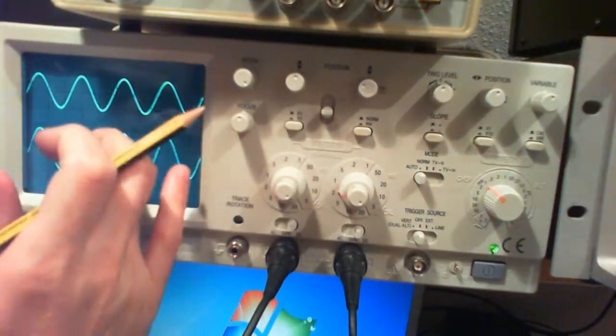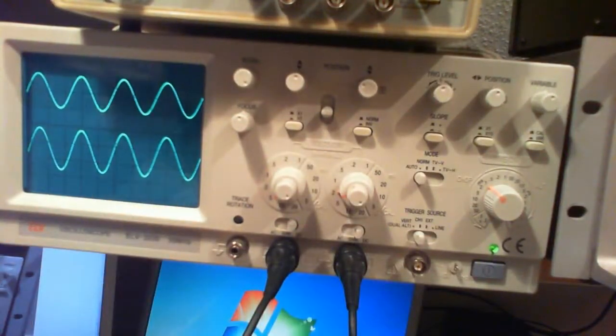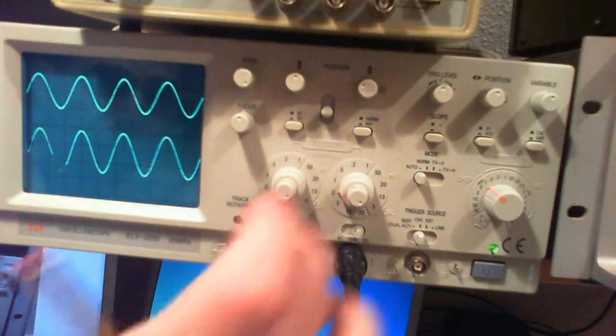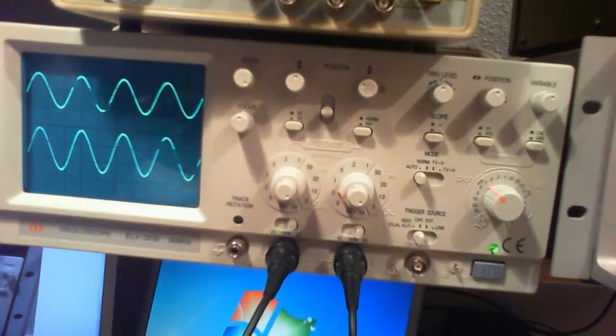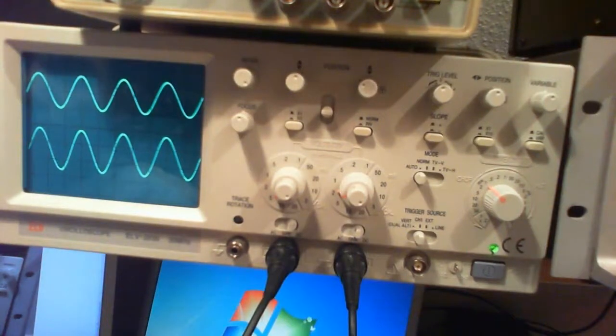The amplitude of this is 2.6, basically vertical units. 2.6 times 2, which is basically the voltage over here, is still 5.2 volts. So the voltage did not change, and the DC offset did not change. So at 398 hertz, the same values, 5 volt and 5.2 volts peak to peak.